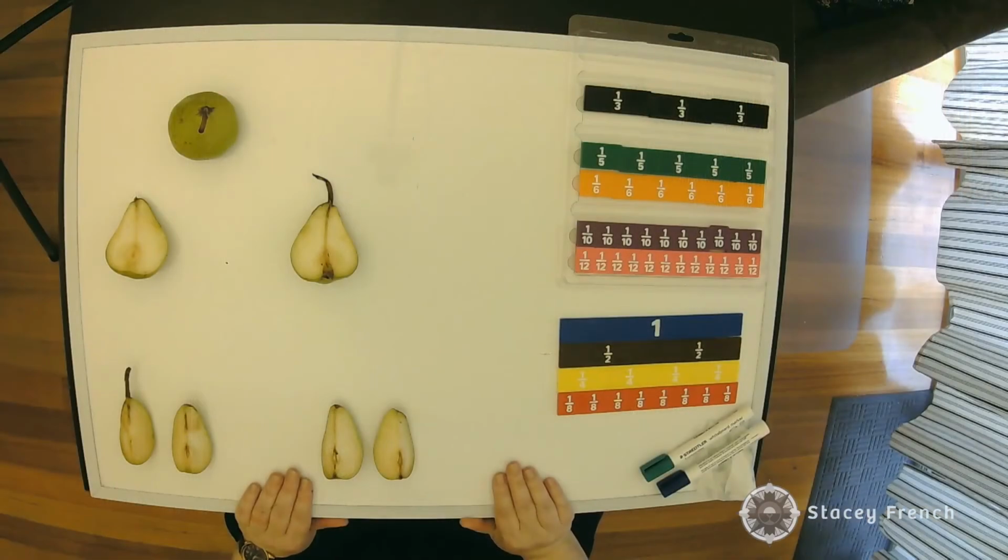What is an equivalent fraction? Well, the word equivalent means two or more things that are the same size. So equivalent fractions are fractions that are the same size, even though when you write them down, they might look different.